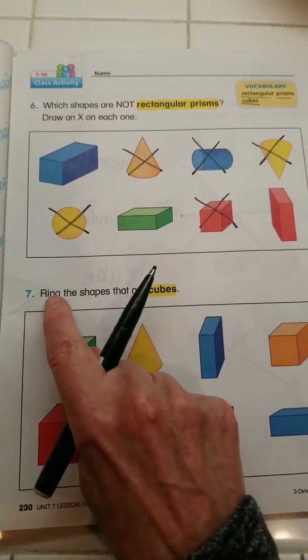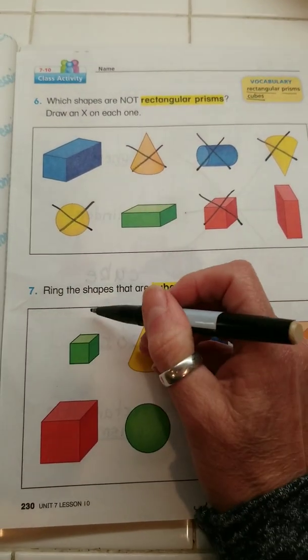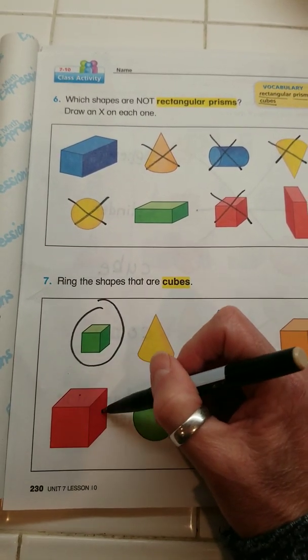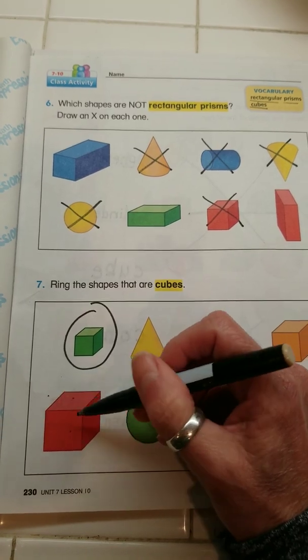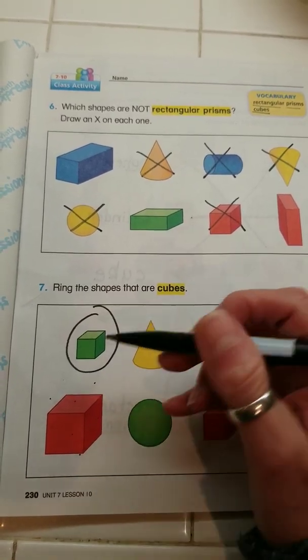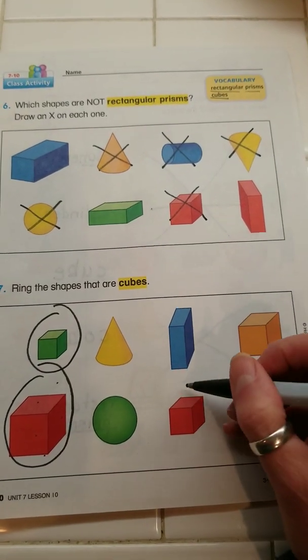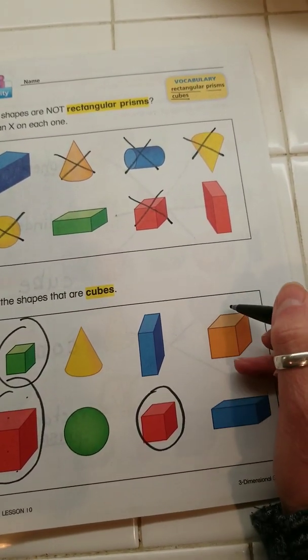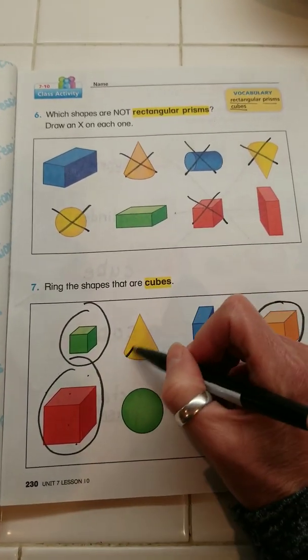Down here it says ring the shapes that are cubes. Cubes are going to have all equal sides with 6 faces. 1, 2, 3, 1 over there, 4, 1 on the bottom, 5, and then 1 on the back side, 6. Okay, now I'm going to ring the shapes that are cubes. And all of these are cubes. They're going to look like dice that you play a game with. So that's not a cube, that's not a cube, that's not a cube, and that's not a cube.